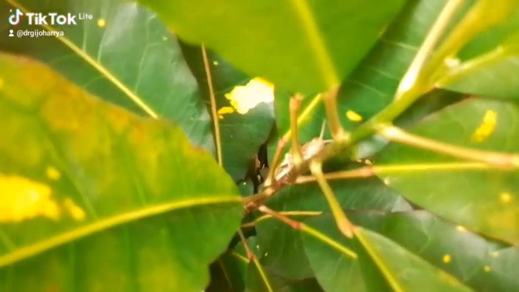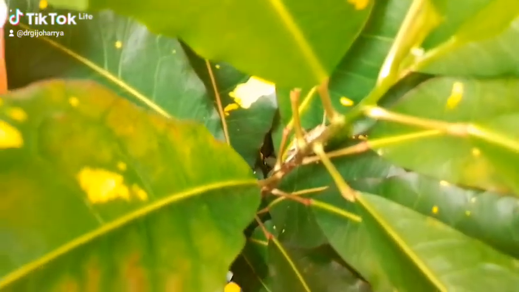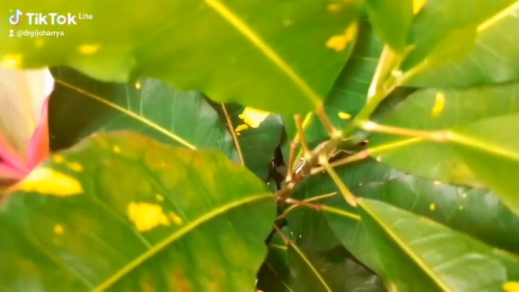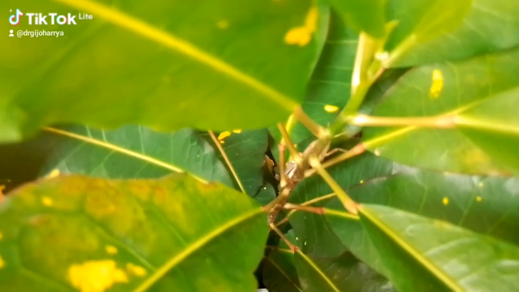Melanoplus. Now, these grasshoppers are known to be organisms that cause a lot of problems when it comes to agricultural crops. They are usually pests of agricultural crops, causing a lot of problems by eating their leaves as they feed.